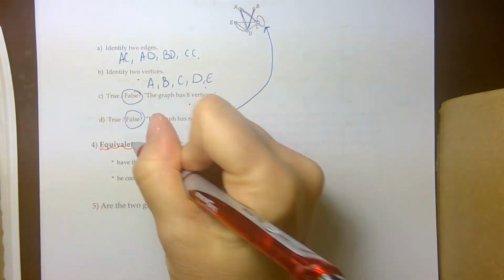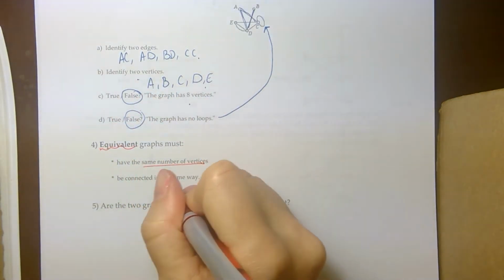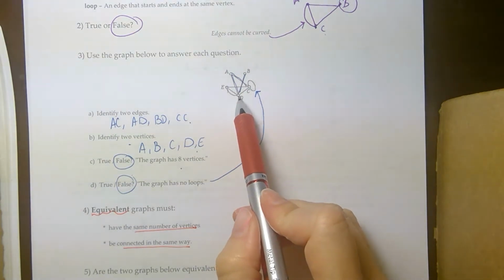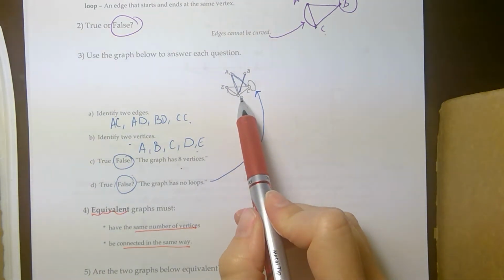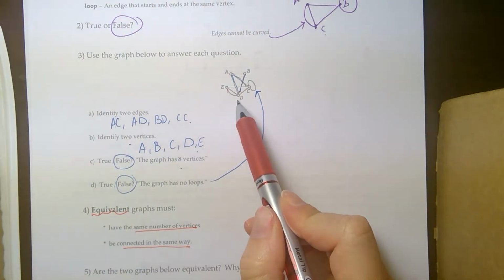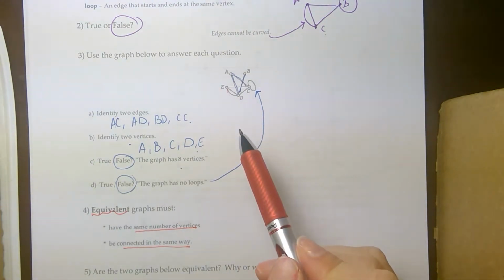All right, let's talk about equivalent graphs. Equivalent graphs have to have the same number of vertices and be connected in the same way. So if I have, for example, 2 connections between E and D in this graph, and I were going to draw an equivalent graph, I need to represent both of those connections.